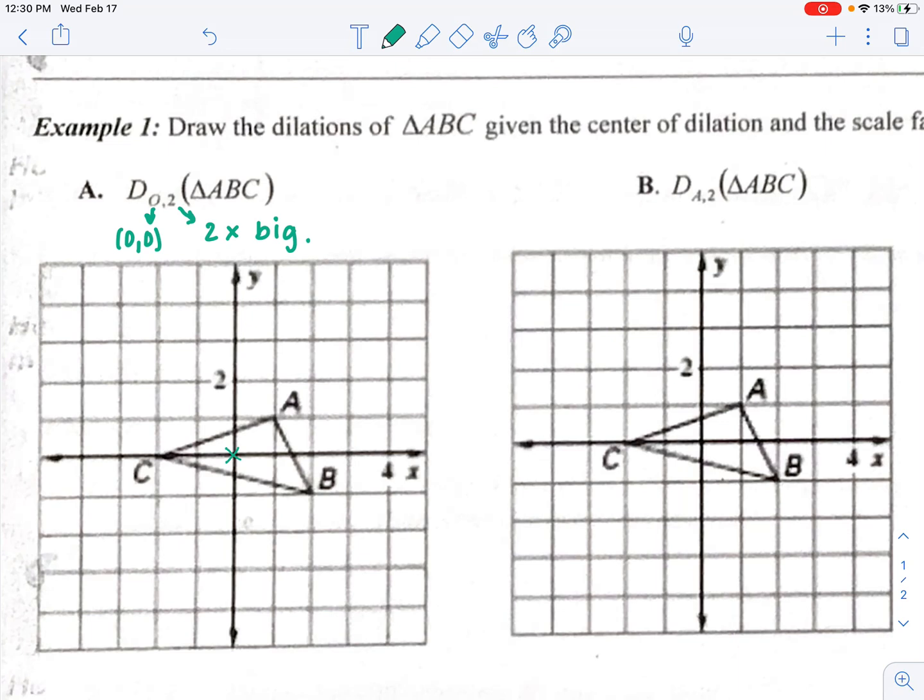So for example, to get to point A, I go up 1, over 1. Since I go up 1, over 1 to get to A, I'm going to make those 2 times bigger. So I'm going to go up 2 and over 2: up 1, 2, over 1, 2. And that's where my new point A is going to be. We're going to call that A prime.